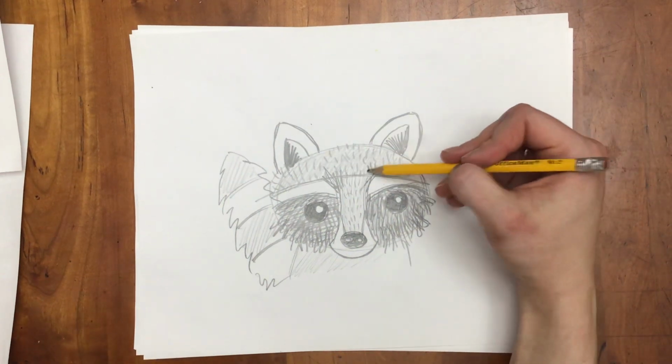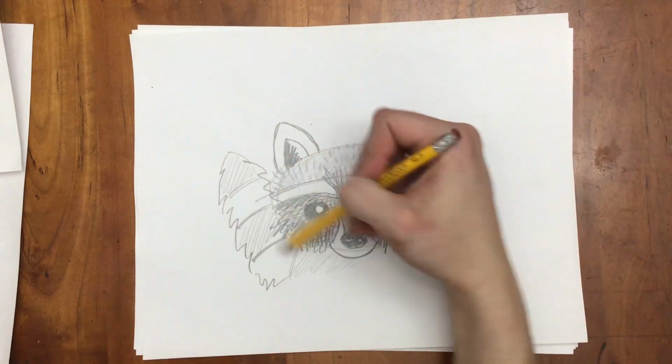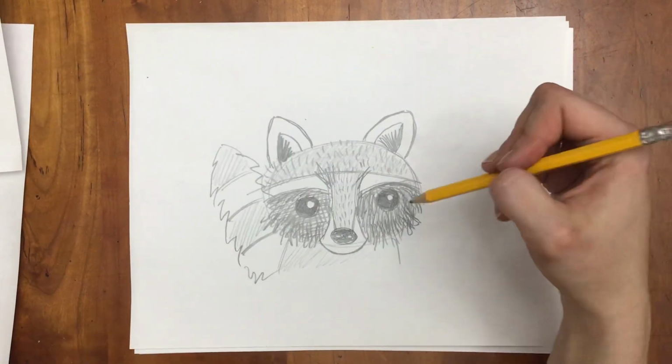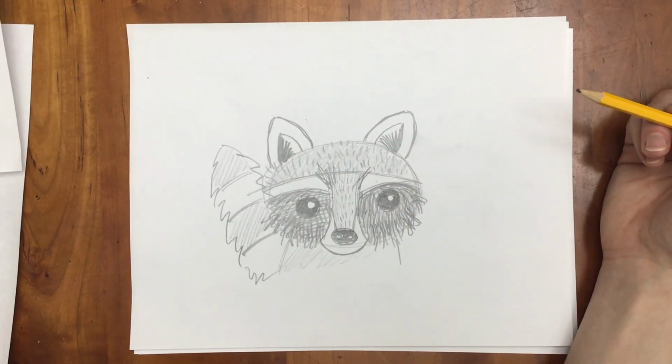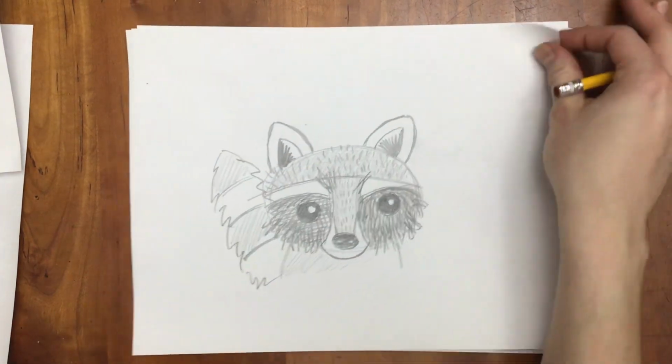We have lots of lines for the hair that show texture. We have the form is the head because the raccoon is round. We have lots of shapes that we drew for our raccoon, and we're showing lots of value. The tail is behind him, so that could show space.